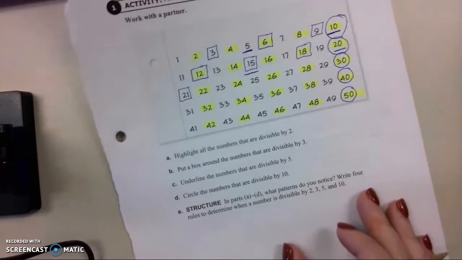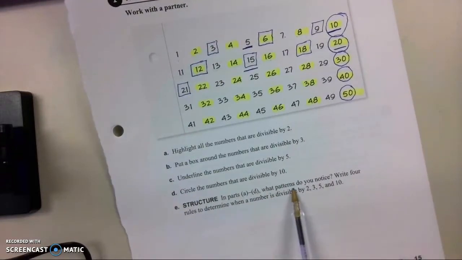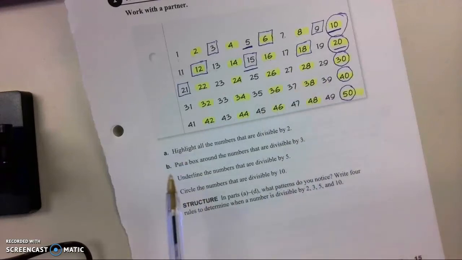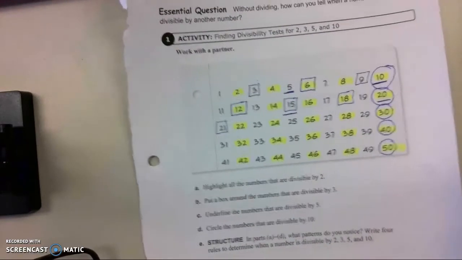Okay, now the next part wants us to notice any patterns, and they want us to write rules. We're actually going to do the rules in class on Thursday when you guys are in class. But what we want you to do is just start noticing some of the patterns as you highlighted, boxed, underlined, and circled, because we will be talking about those patterns in class. Okay, let's turn on over.